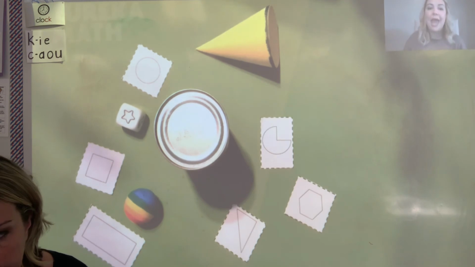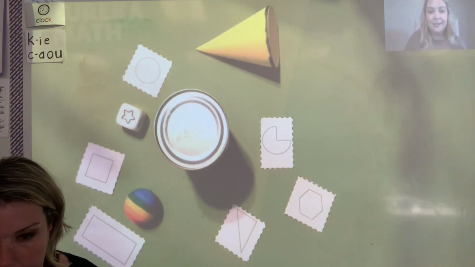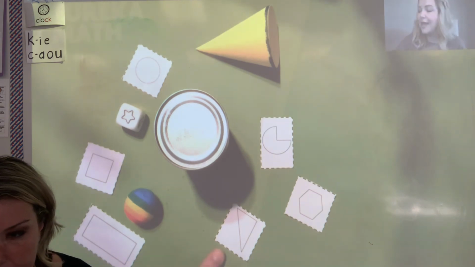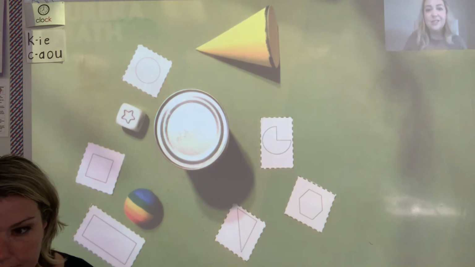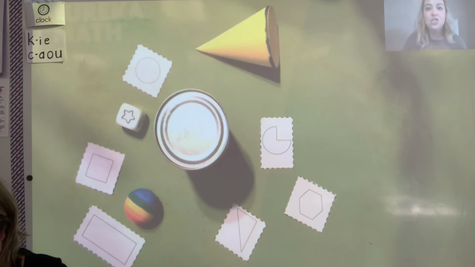Does anyone have a sorting rule that we could try? Those are great suggestions. One of my friends said, maybe we could sort them by shapes that have a curve and shapes that don't have a curve. So let's try that one. I want to remind you, if you don't have the cutouts of your flat shapes, you could still sort your solid shapes with us. But if you need to just watch.